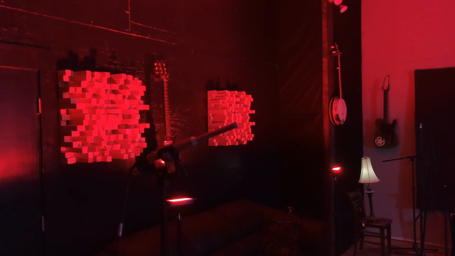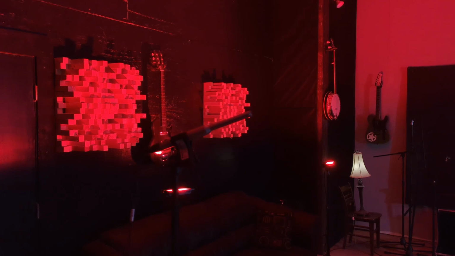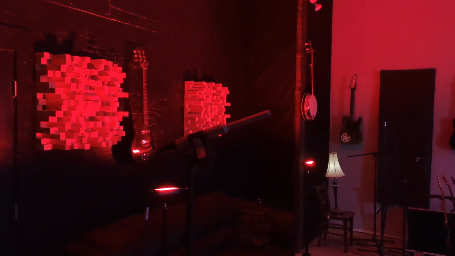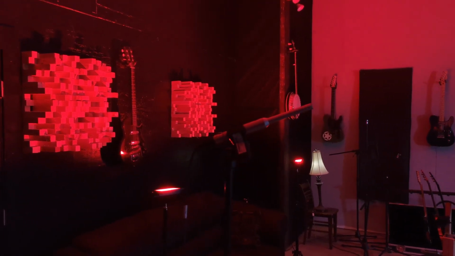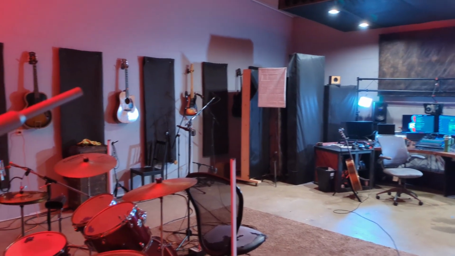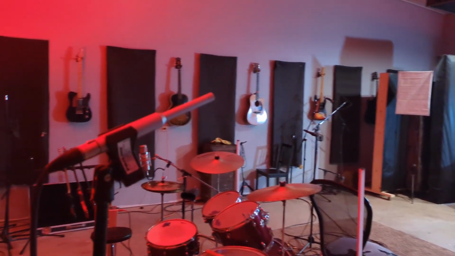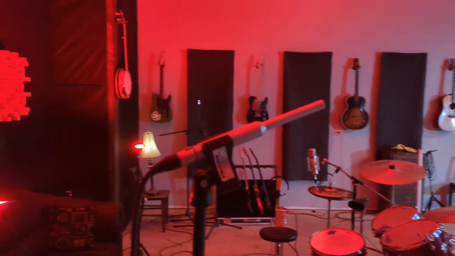So let's jump into it. First up, I have my Behringer ECM8000, or whatever number it is, in the back of my studio right now. I'm going to be playing a test tone through one of my speakers, then recording what that mic picks up in the back. And I'll show you how to do that. So let's jump into Reaper.